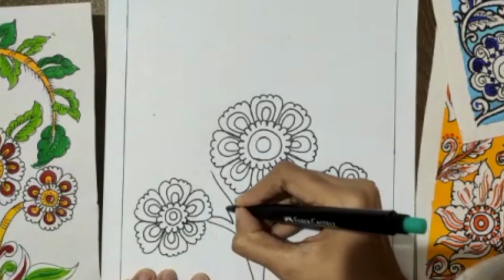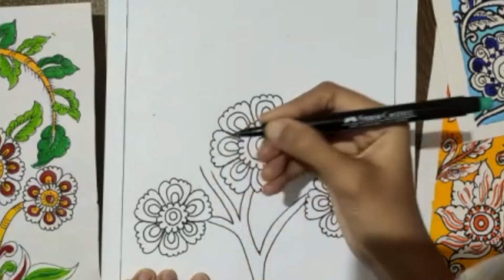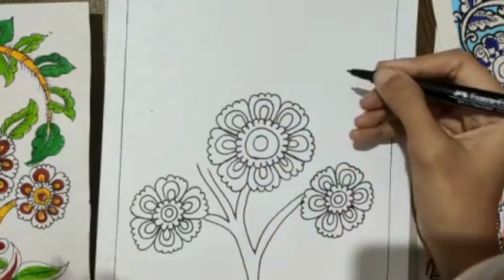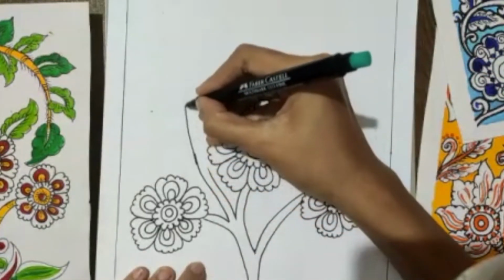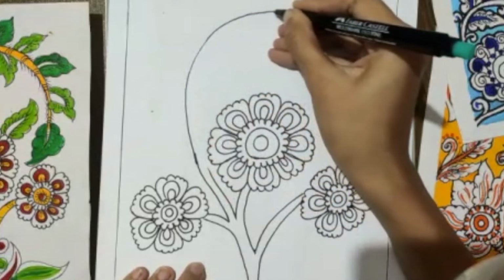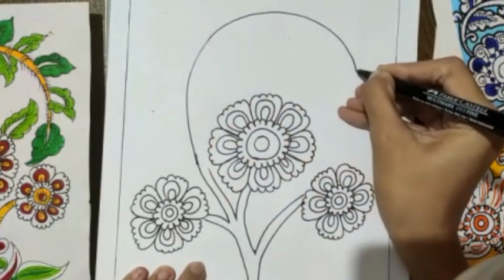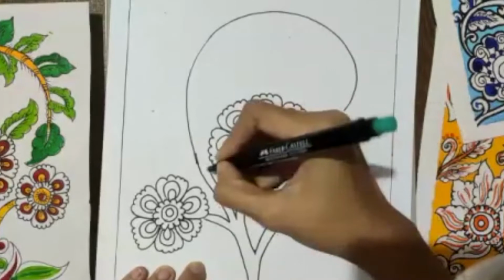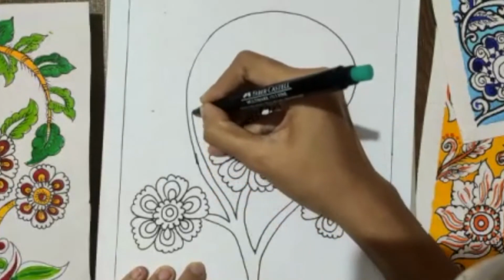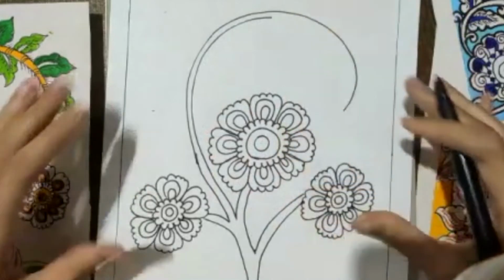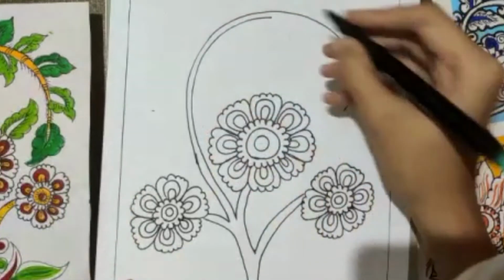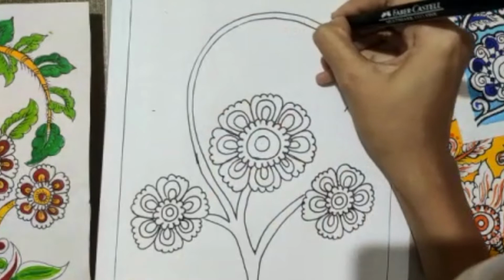So we can see whatever we're doing now is a really basic kind of drawing, but since we are adding and filling it with a lot of patterns, it feels really intricate and nice. And especially once we finish painting it, it's going to look really nice because the entire artwork is completely filled with patterns and designs.